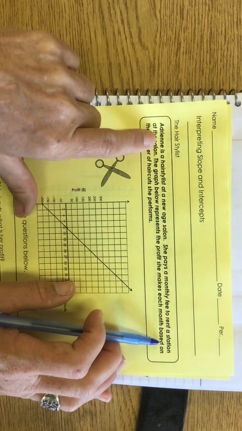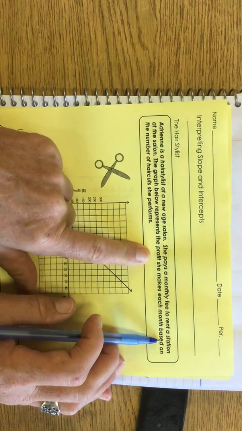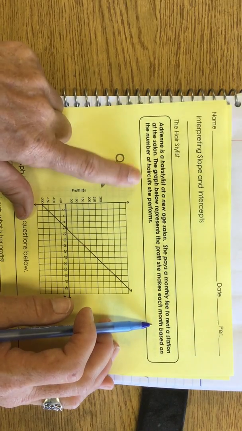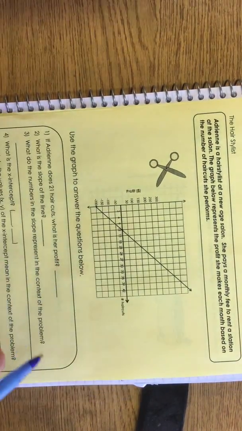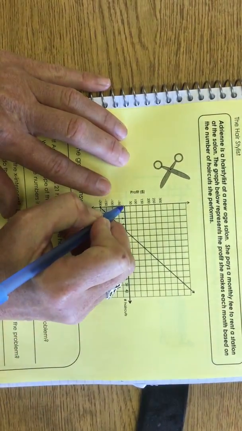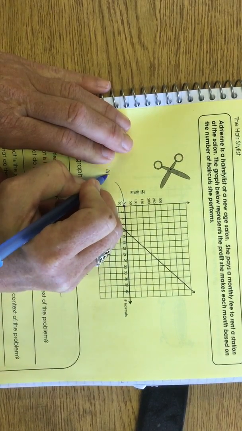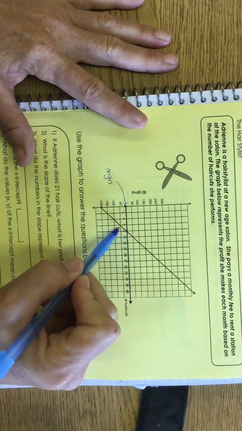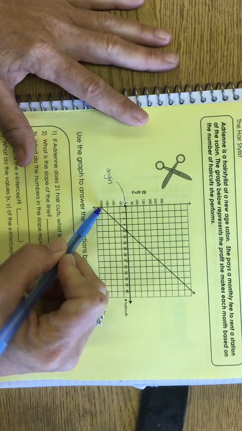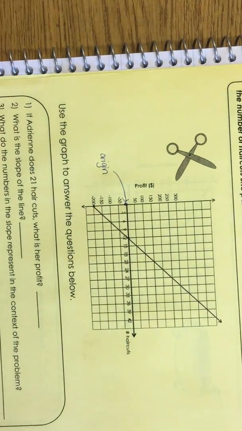To rent a station at the salon. The graph below represents the profit that she makes each month based on the number of haircuts that she performs. So let's look at this. Our origin is right here. Now, what do you notice? The graph actually intercepts the y-axis at negative 200, doesn't it?